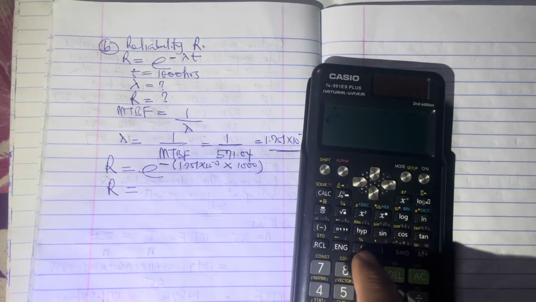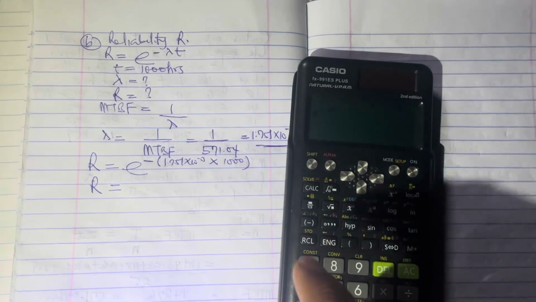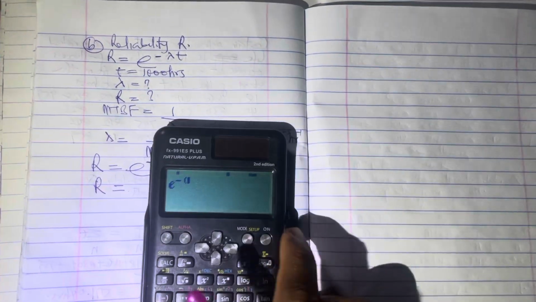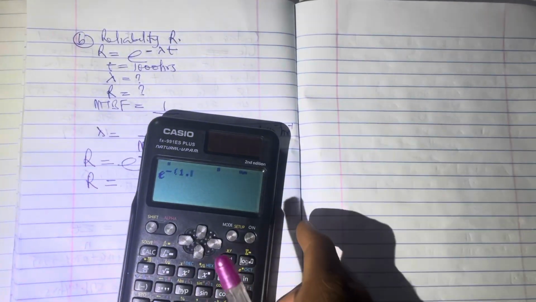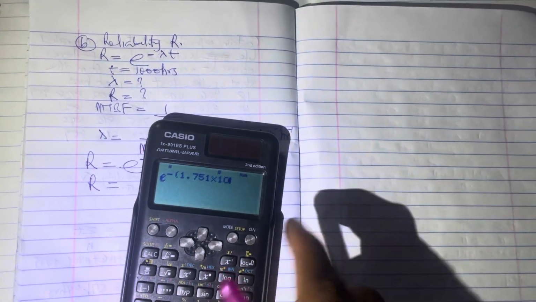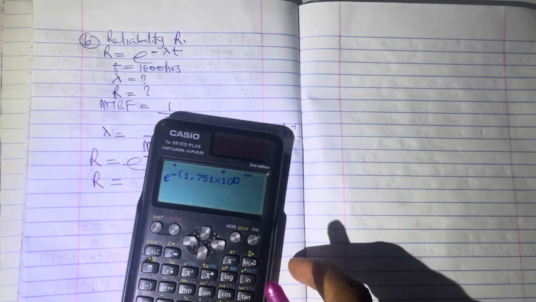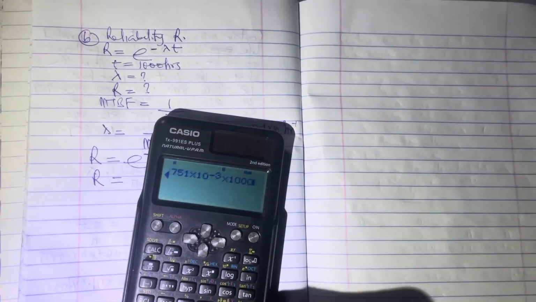Minus, bracket open, because it's minus lambda t. So minus bracket open 1.751 times 10 raised to the power of minus 3, then times 1000.